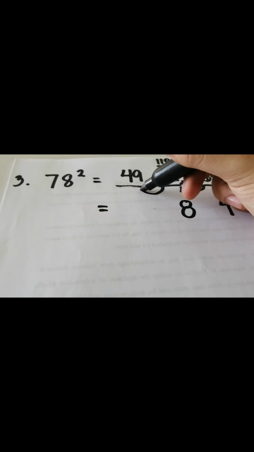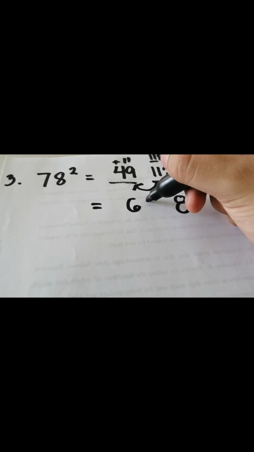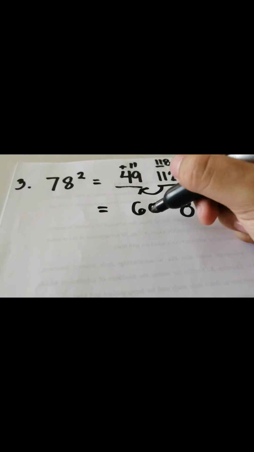So 118 supposedly here, but since we bring down 8, the 11 will be carried over to the first space, which is 49 plus 11. That becomes 60. So our final answer is 6084.